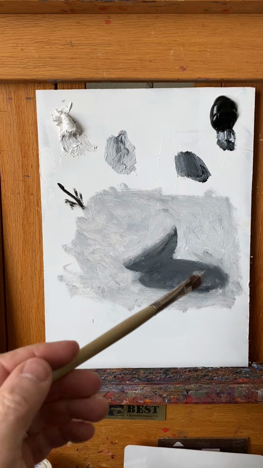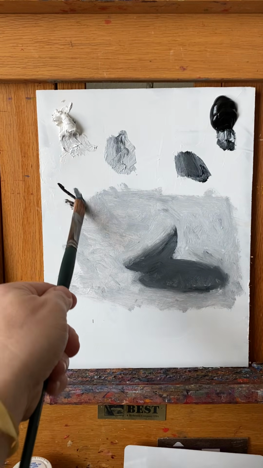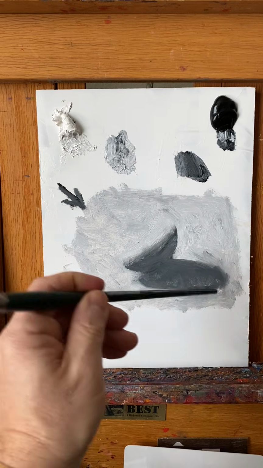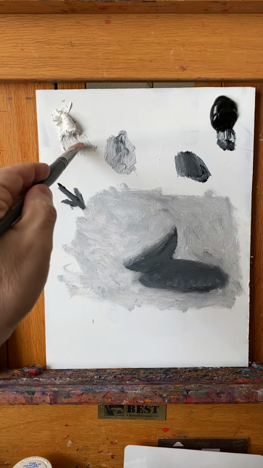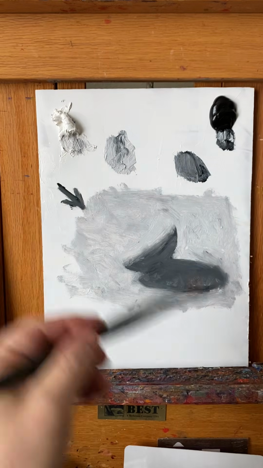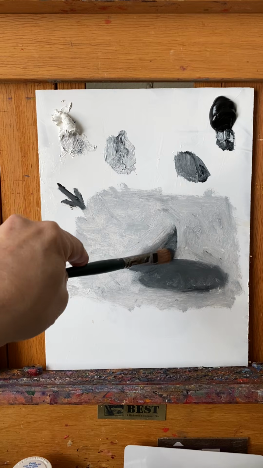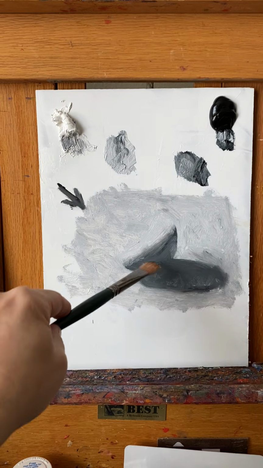So, as I said in the beginning, the most important thing in a light and shadow painting is that there be a strong value contrast between the light shape and the shadow shape. So now I'm going to add a reflected light that bounces off the tabletop into the underside of the egg.